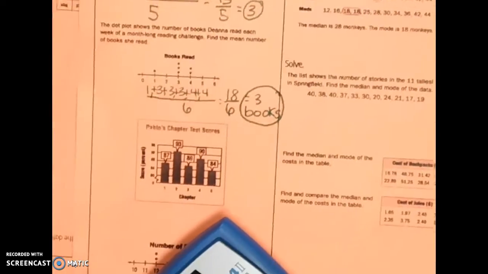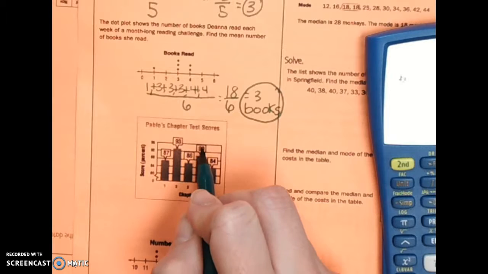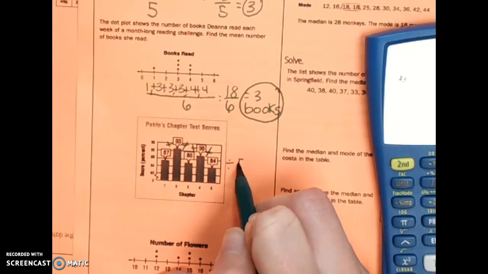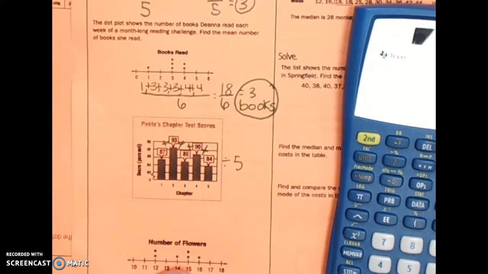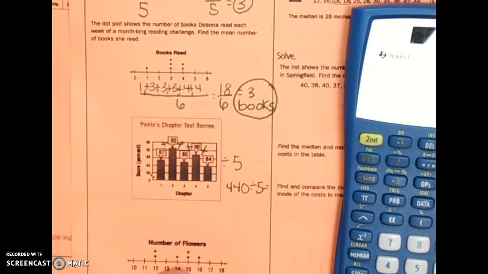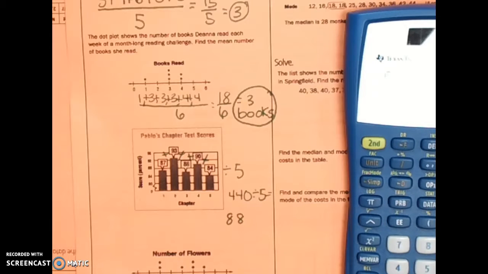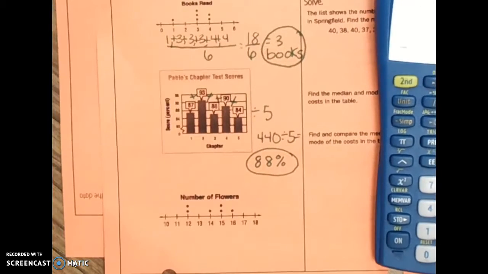Okay, our next one shows you that we can also display this in a bar graph. So we're going to take all 1, 2, 3, 4, 5 of these numbers, add them together, and then divide by 5 because there's 5 of them. So 87 plus 93 plus 86 plus 90 plus 84. That gives us 440. Then we divide that by 5 because there's 5 numbers, and you get 88. And since it's test scores, it's percent. So that's your answer.